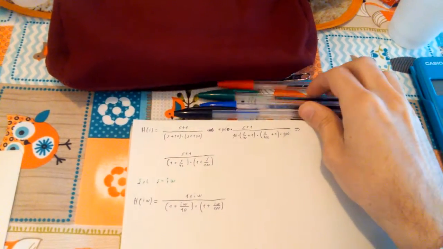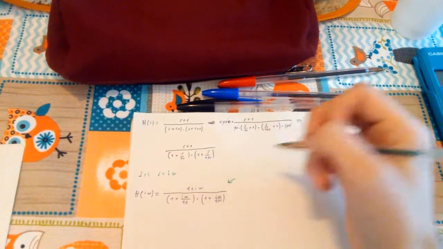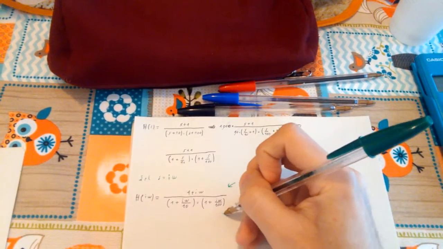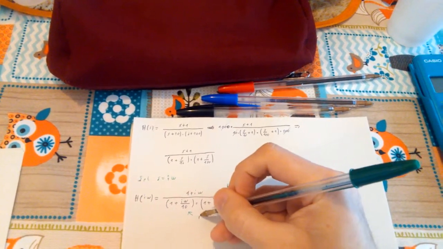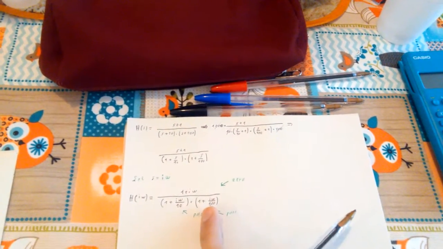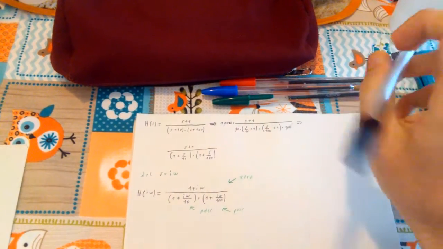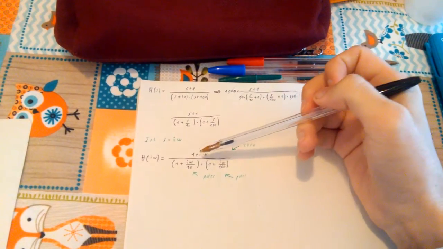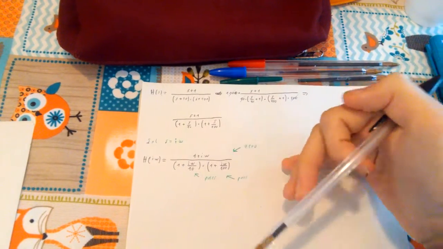So this one at the top, the numerator, is called a zero of the function. And those at the bottom are called poles. This is just a zero, and those two are poles. Now, we're going to be dealing with them individually. So we're going to deal with the zero and the two poles individually, and then we're going to plot everything.